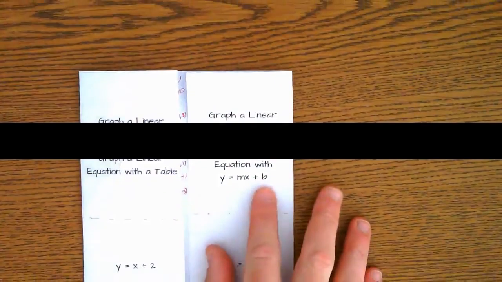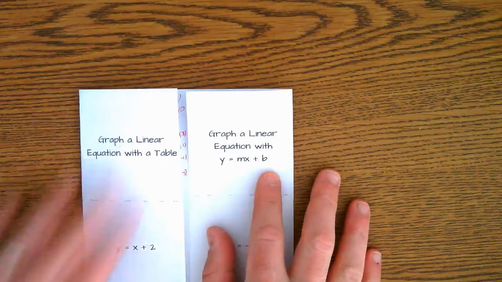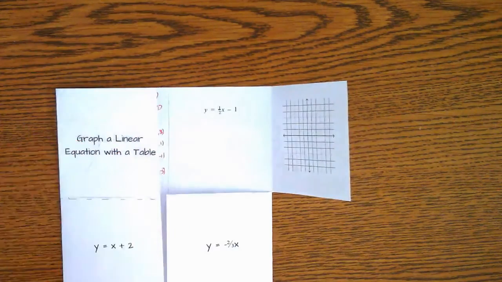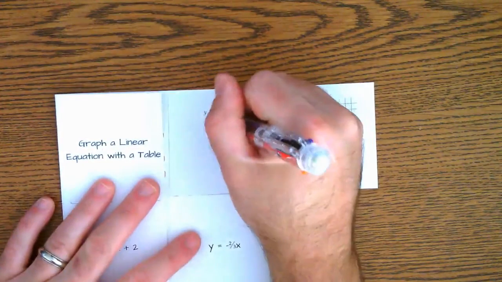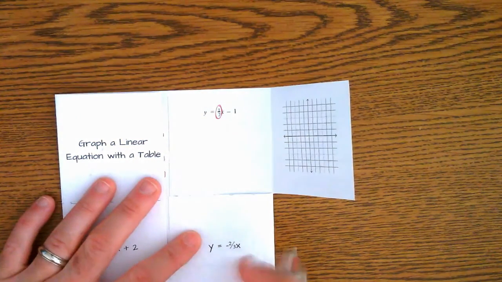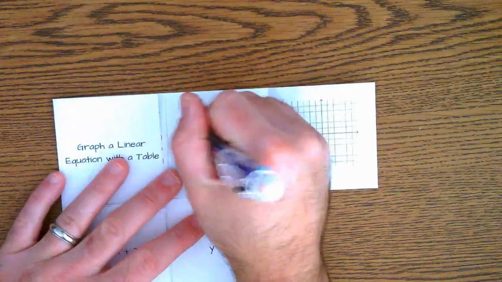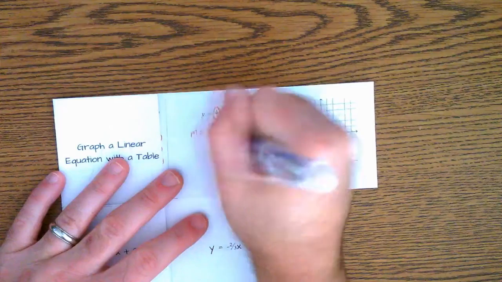Now we're going to graph a linear equation with y equals mx plus b. That's something called the slope-intercept form. So here we have y equals 1/2 x minus 1. If you know the slope-intercept form, then this number in front of the x is what's called the slope. It's how the line moves left or right and up and down. In math, we typically use the letter m for slope. So in this case, the slope is 1/2.